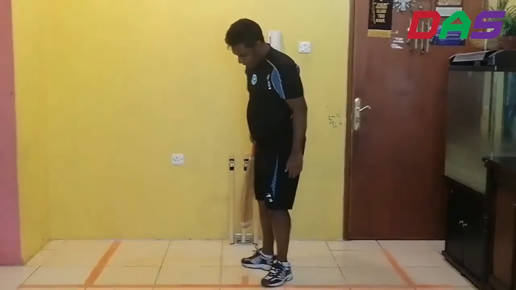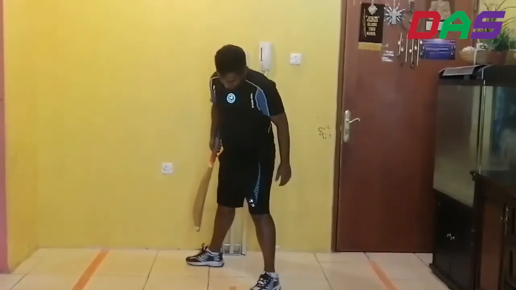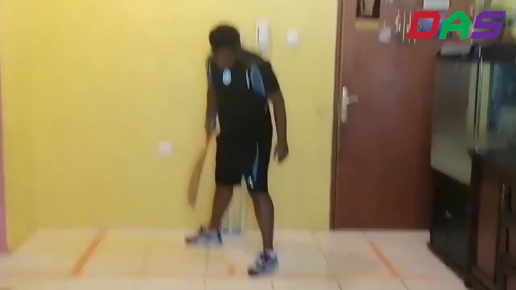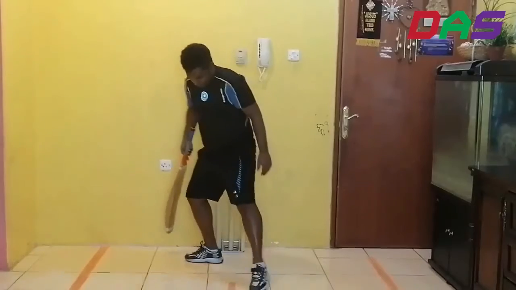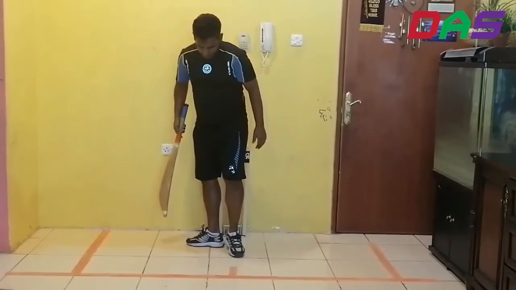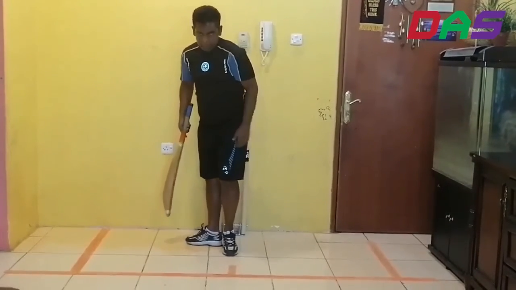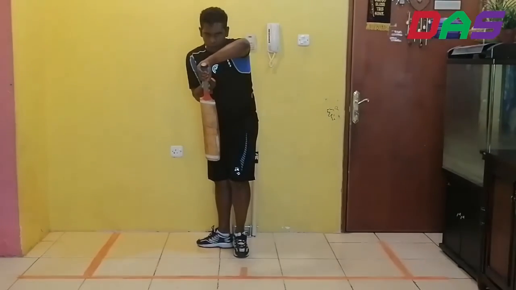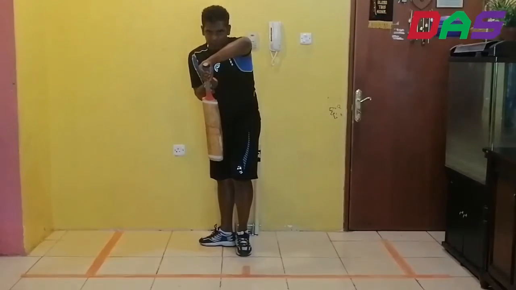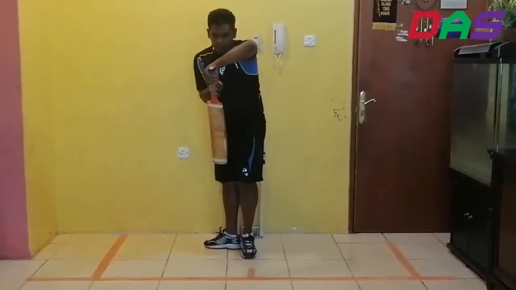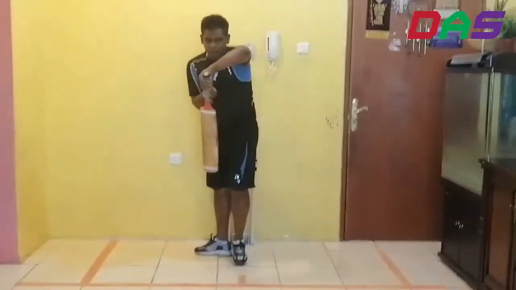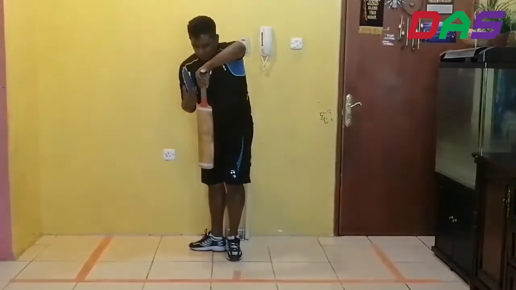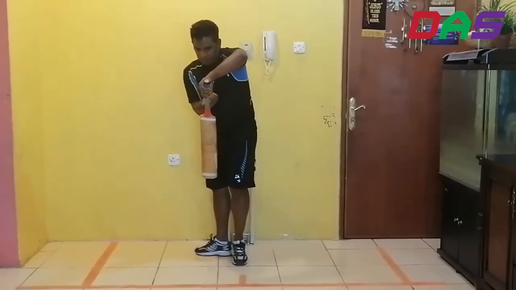So remember, my back foot towards the off stump, my front foot moves here and I'm just covering, and my back slightly towards the ground, and my head is forward and my eye should follow through the ball.